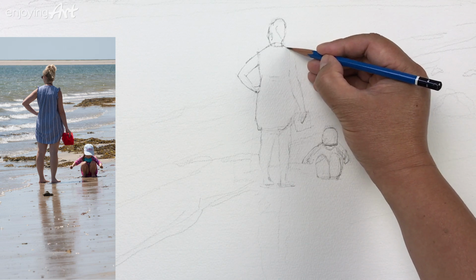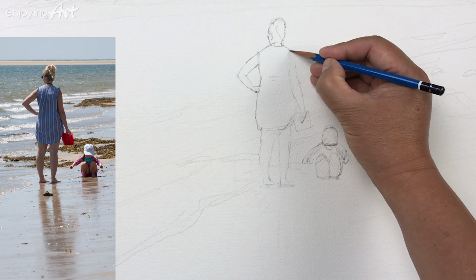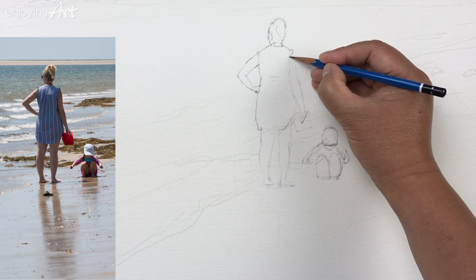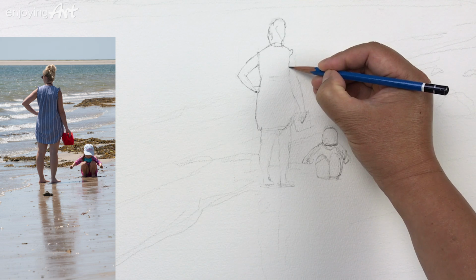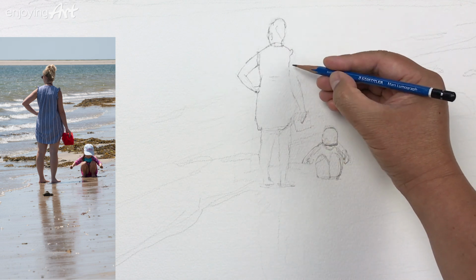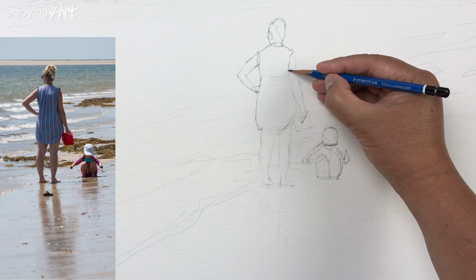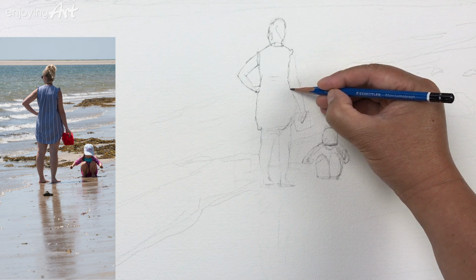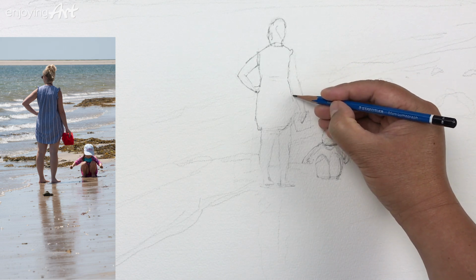Now this shoulder, looking for the direction, the angle. Let's see, that's good.